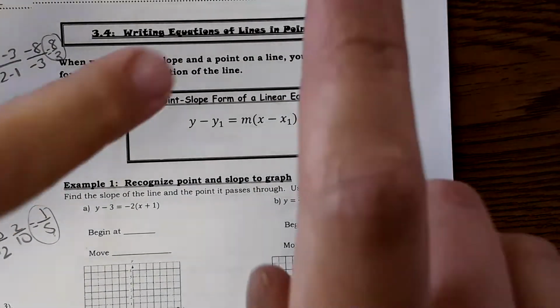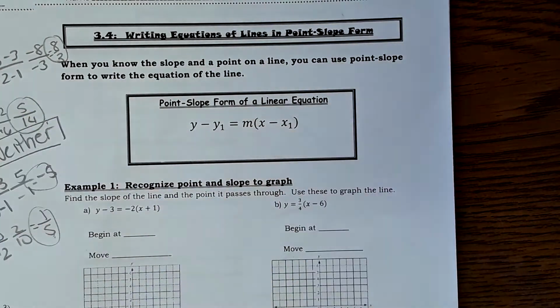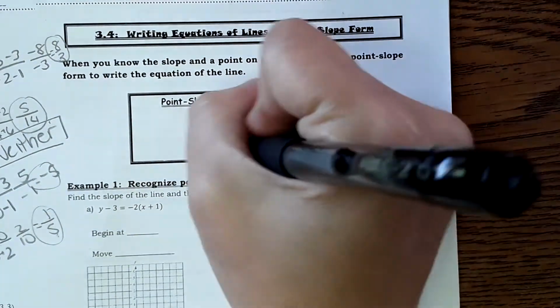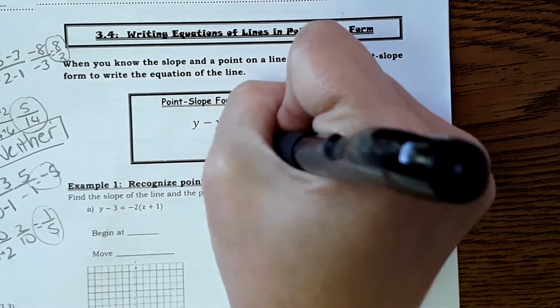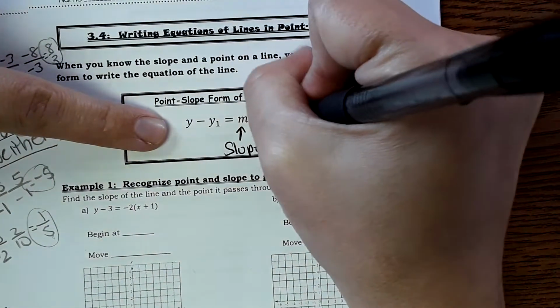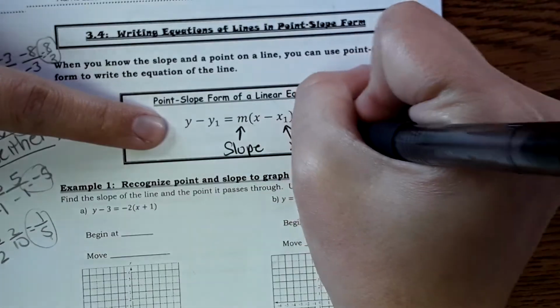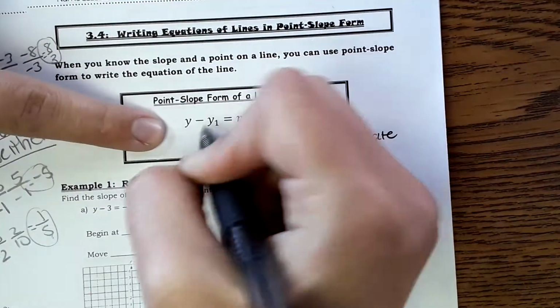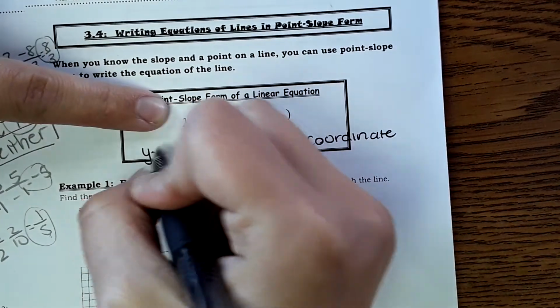Okay, point slope form, the equation is right here. We're going to be using this a lot today. And what's in here, m is still slope, just like in slope-intercept form. This is slope. And then you have coordinates. So this would be your x coordinate, and we'll look at this in problems in a second. Coordinate, and this is your y coordinate.